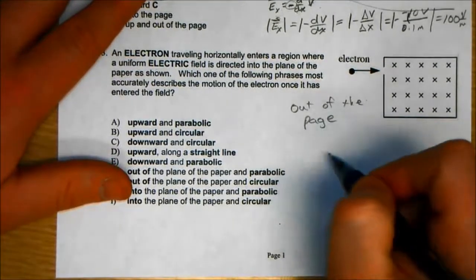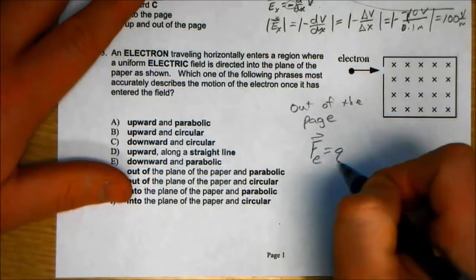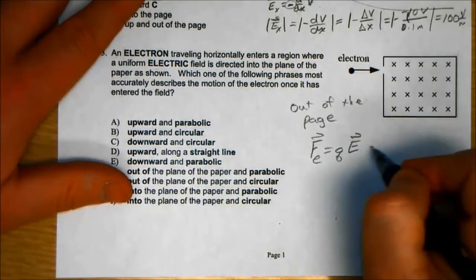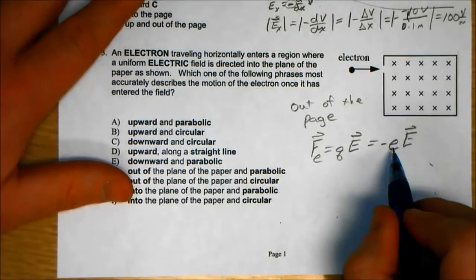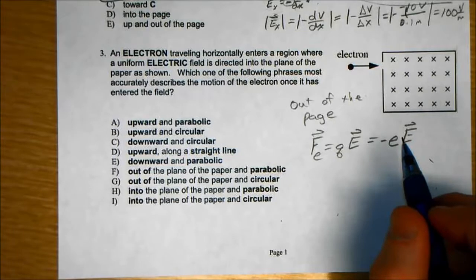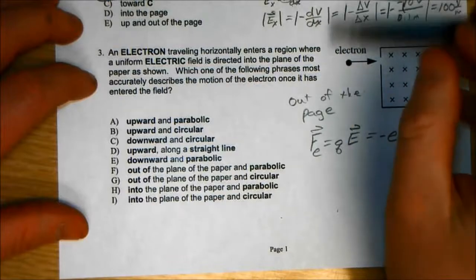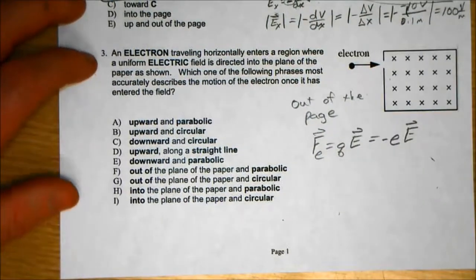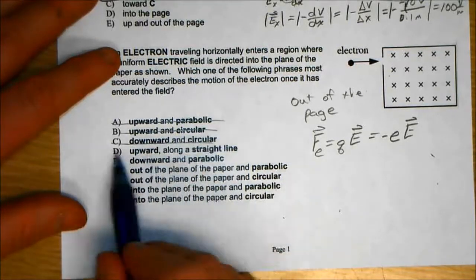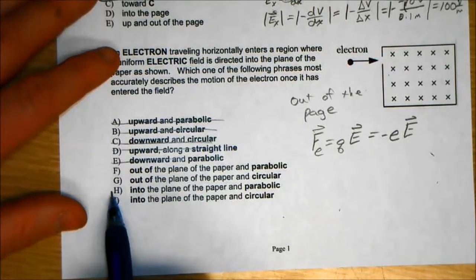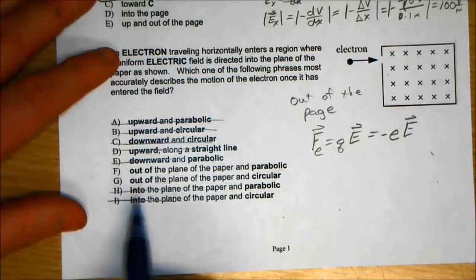The electron feels an electric force that's equal to Q times E. Since Q is negative, that's going to be negative e times the electric field. So it's going to be in the negative direction of the electric field. If the electric field goes into the page, the force must go out of the page. So that gets rid of upward, downward, into the page. We know it can't be into the page, so it's got to be out of the page. One of these two options.